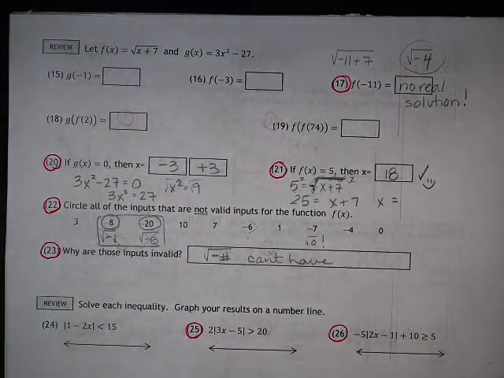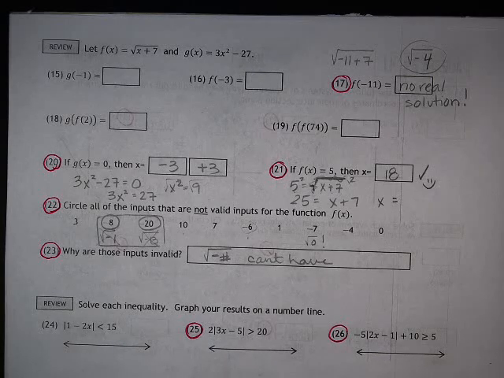Again, we will look at what that means later, but right now we're just testing some points, plugging them into our calculator, seeing what happens.